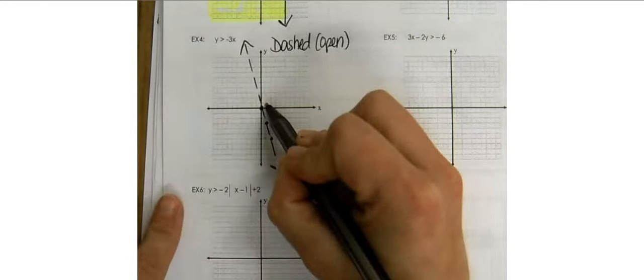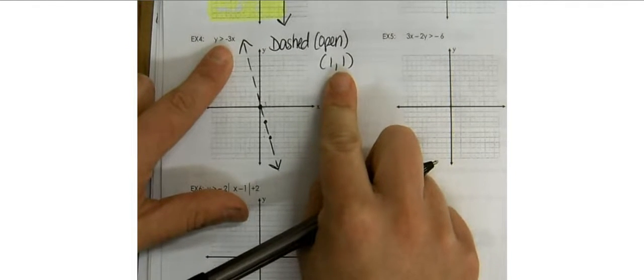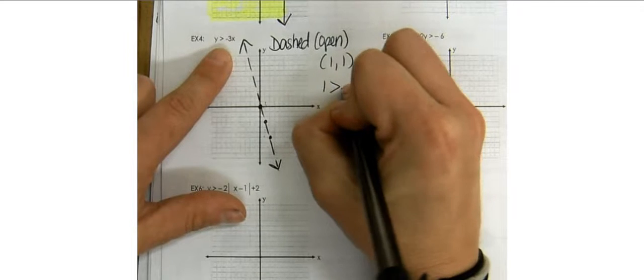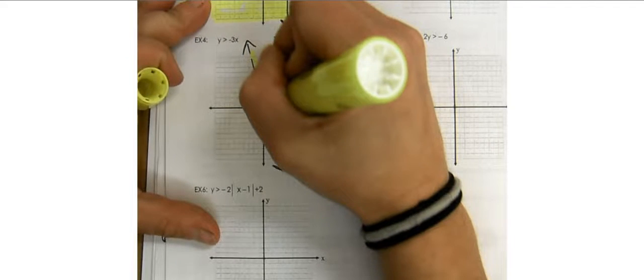I can see that 1, 1 is right here, and it is not on the line. So I'm going to choose 1, 1, and I'm going to test to see if it works in this inequality. Is 1 greater than negative 3 times 1? Is 1 greater than negative 3? It is. So where 1, 1 is located, I'm going to shade that region.